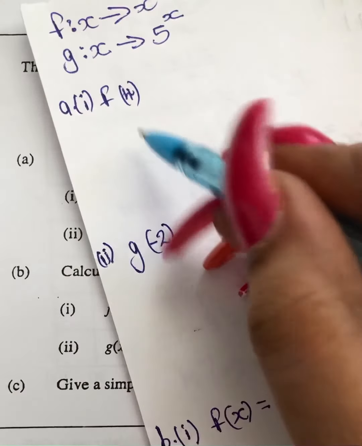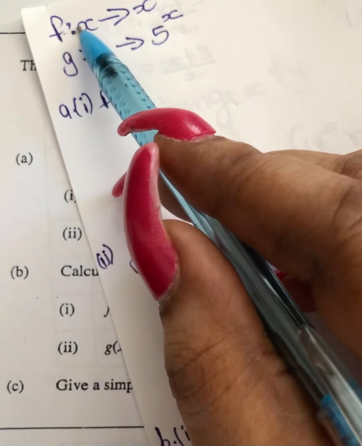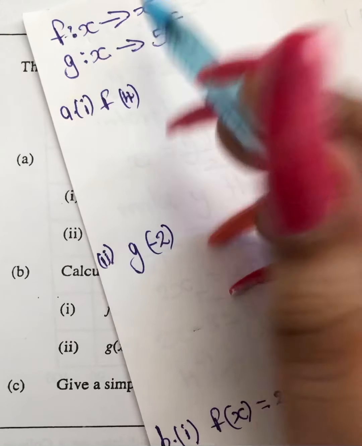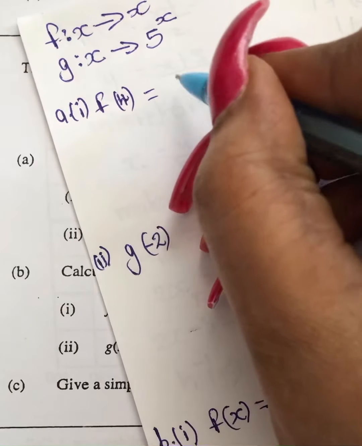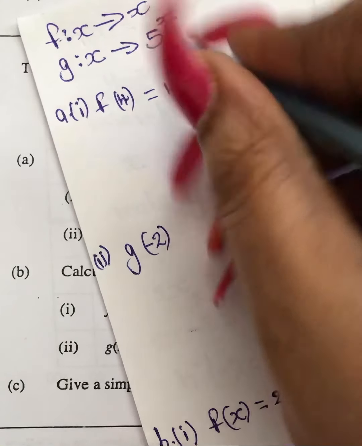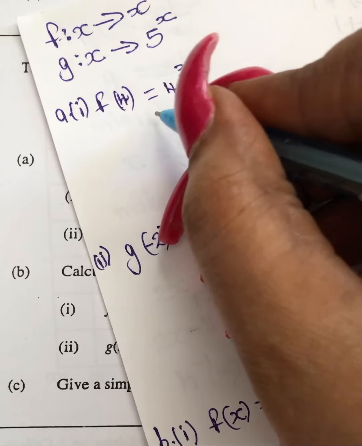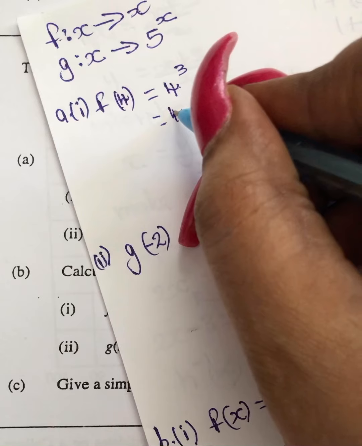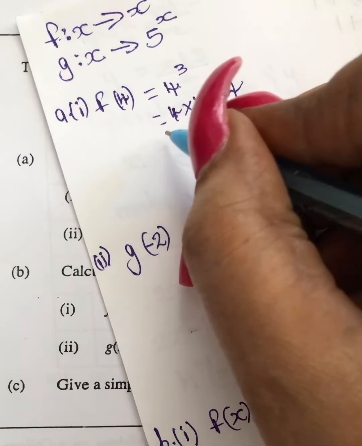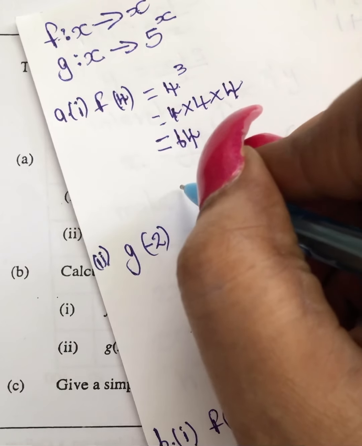So basically what we are doing here, where we see x in the function f, we are going to replace x with 4. And then we just simplify. Remember, it's not 4 times 3. It is 4 by itself 3 times. 4 fours are 16, 16 fours are 64.